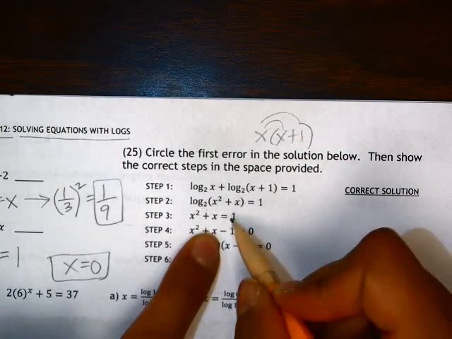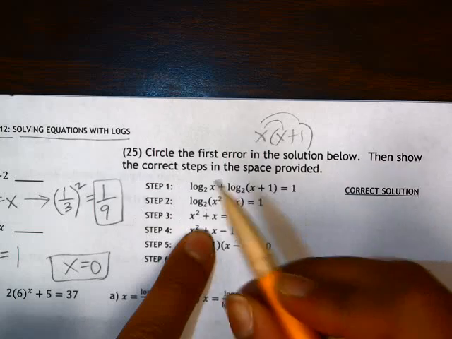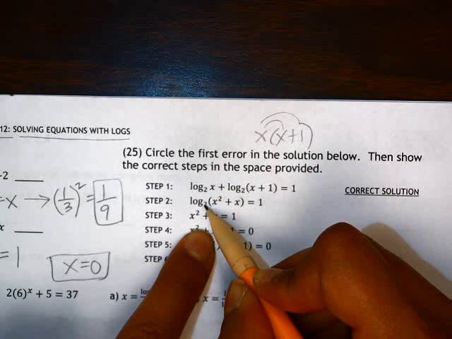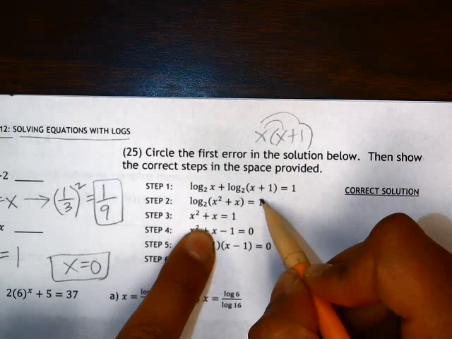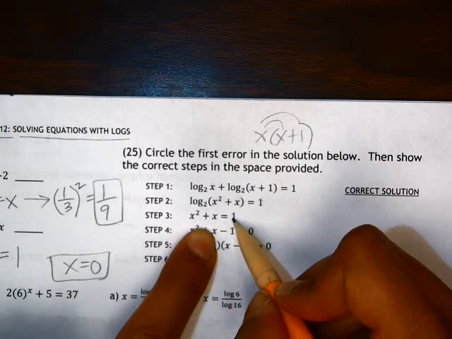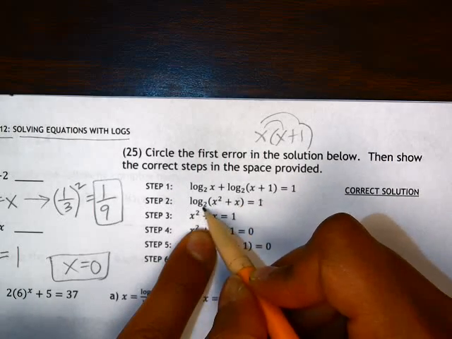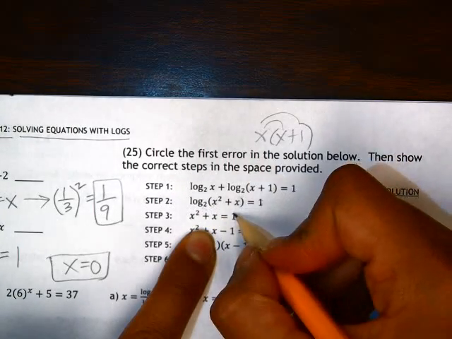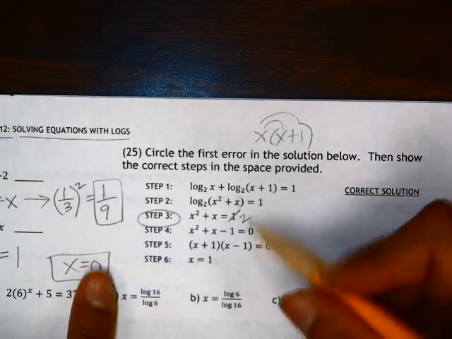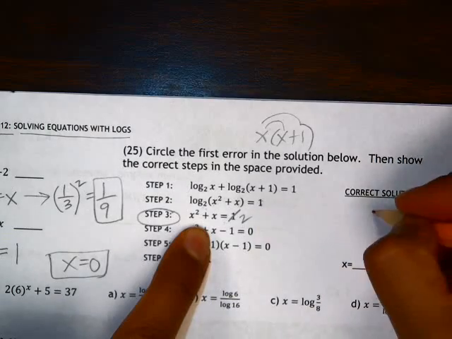So that's correct. Then going to the second step, we need to change this to exponential form. So changing this to exponential form would give us 2 to the first power equals x squared plus x. So if we look at this, we can see that there's been a mistake made because 2 to the first power should be equal to 2, not equal to 1. So I'm going to circle this to show that that's the incorrect step. So let's show the correct solution.